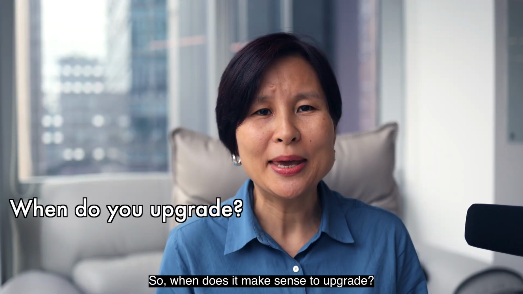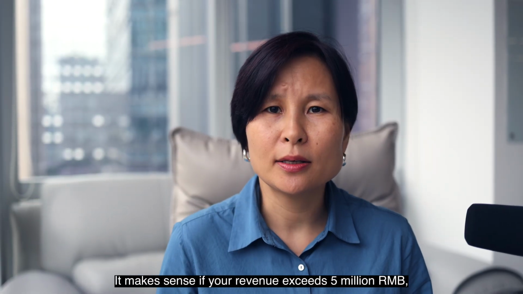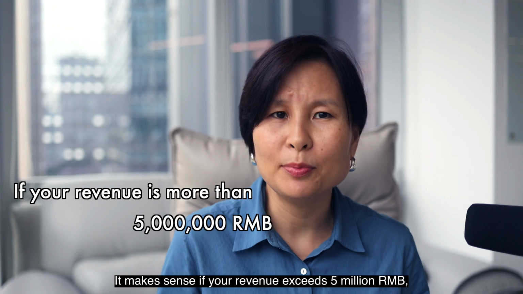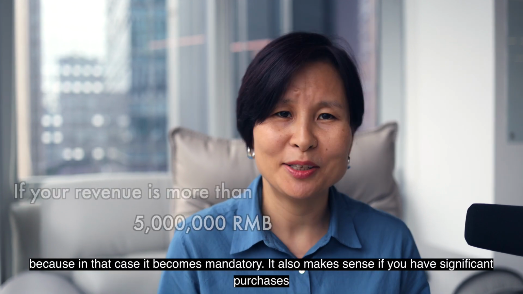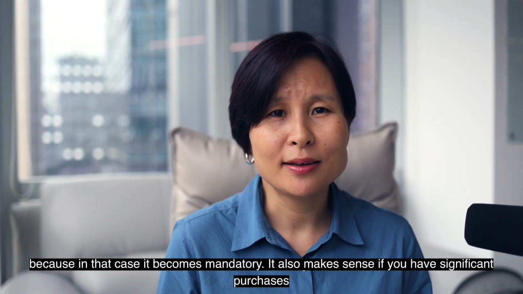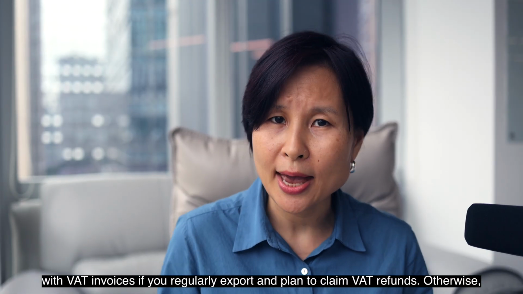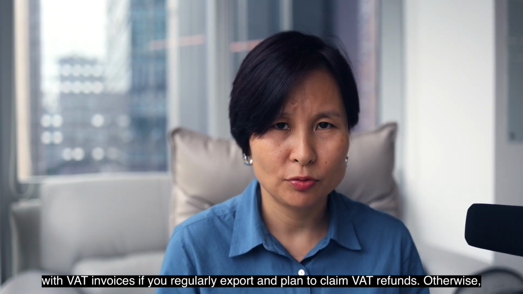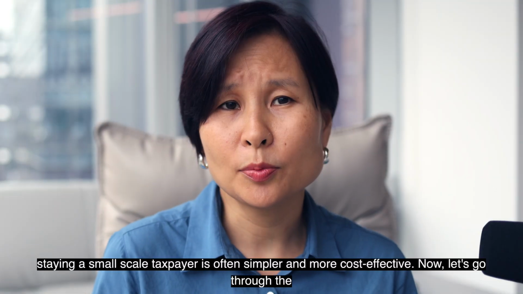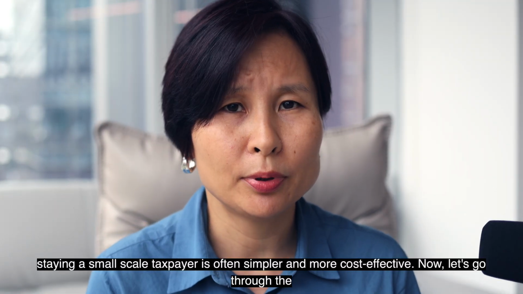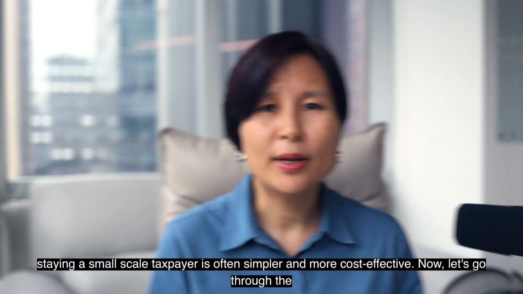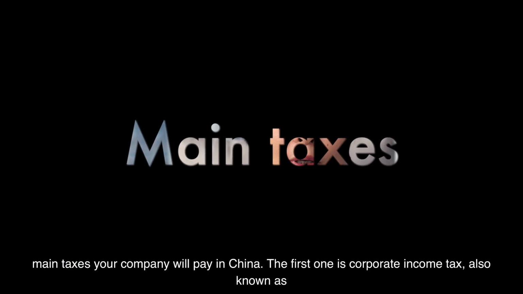So, when does it make sense to upgrade? It makes sense if your revenue exceeds 5 million RMB, because in that case it becomes mandatory. It also makes sense if you have significant purchases with VAT invoices, if you regularly export and plan to claim VAT refunds. Otherwise, staying a small-scale taxpayer is often simpler and more cost-effective. Now let's go through the main taxes your company will pay in China.